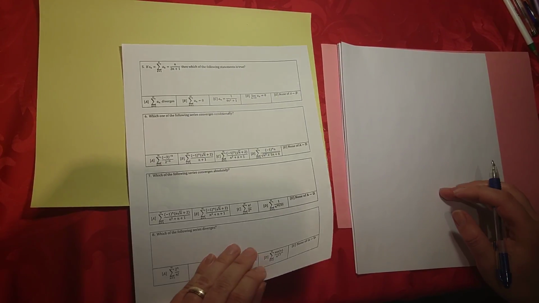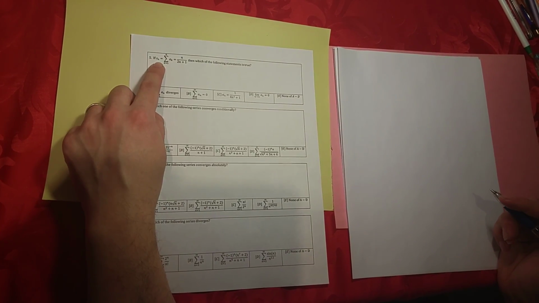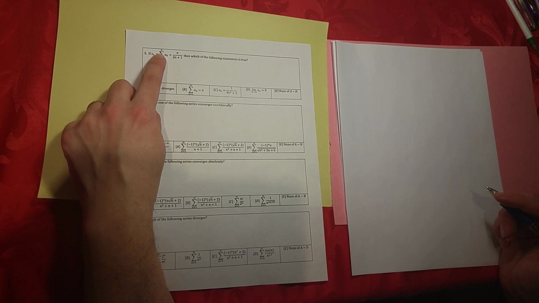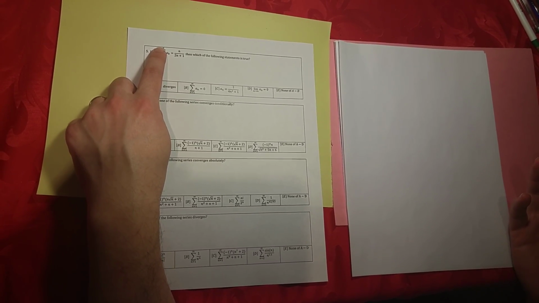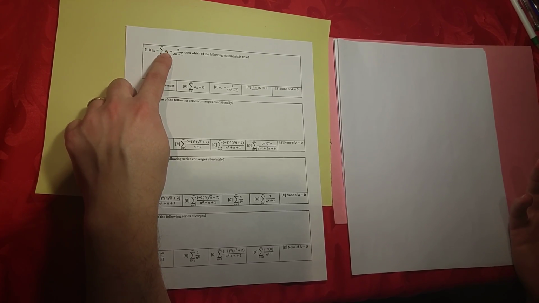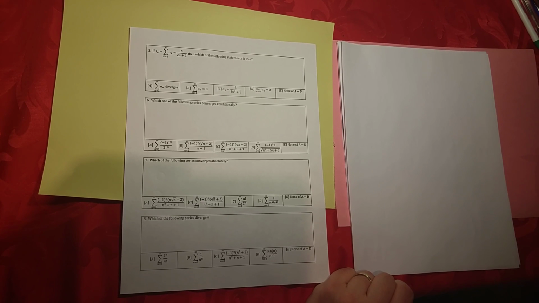Number 5. It's a concept question. It says the partial sum, S sub n, equals the sum from k equals 1 to n of a sub k. That's the definition of a partial sum. It's the first n values of a sub k added up. So a1 plus a2 plus a3 all the way up to an.